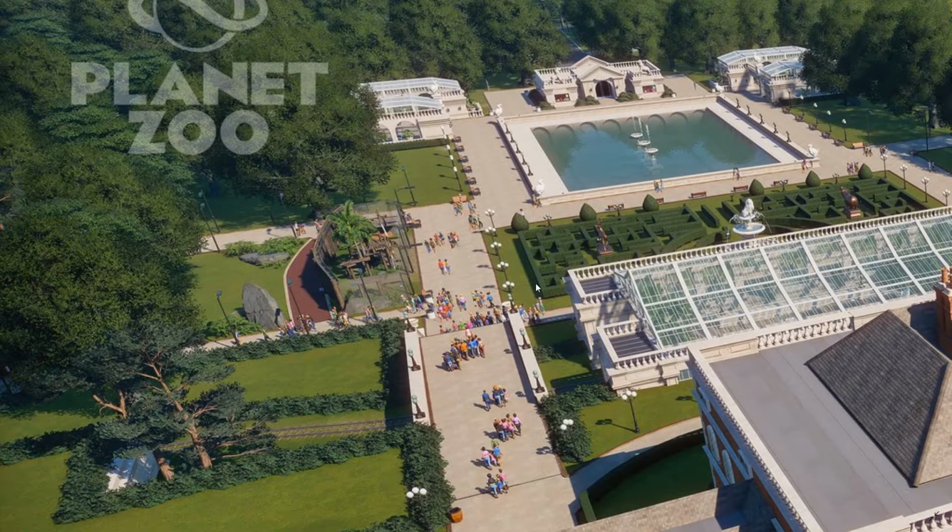But there's also stuff like staff training, obviously the payment of your staff, the staffing in general, how many different people you have, and all these various factors play into it and will help you to manage your park even better, or your zoo even better.